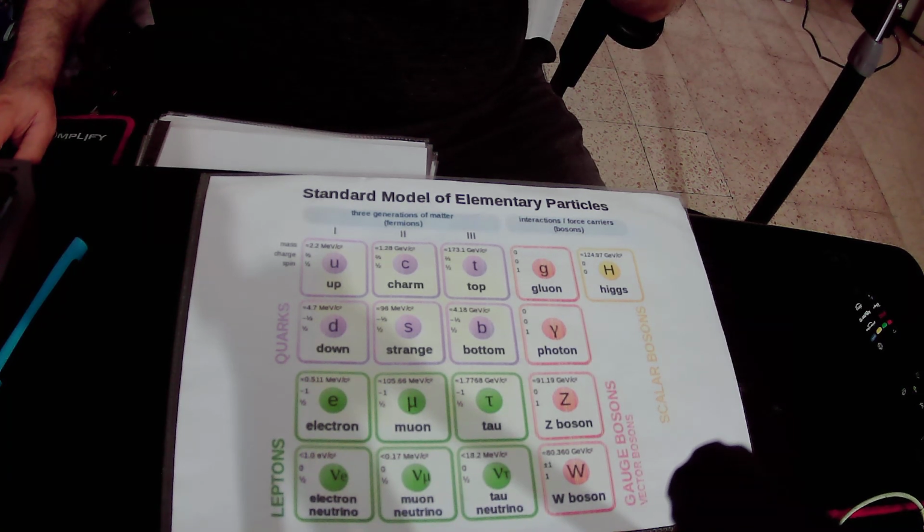The graviton hasn't been discovered yet, but it carries the force that causes every two masses in the universe to be attracted to each other.